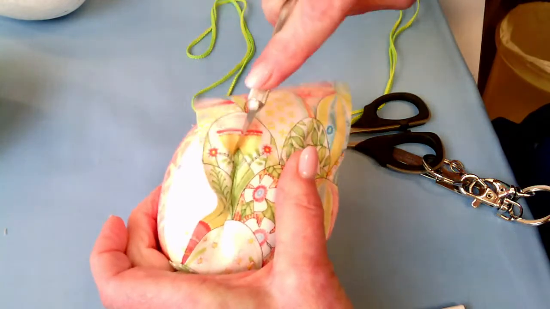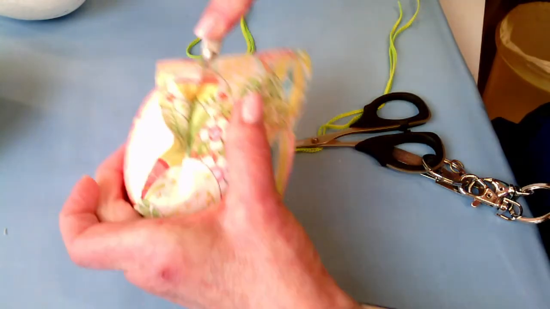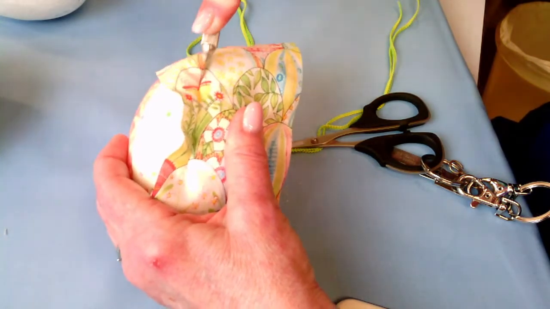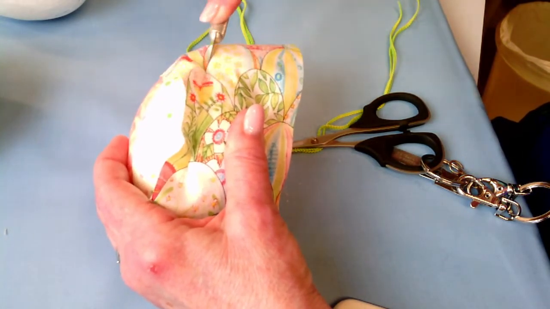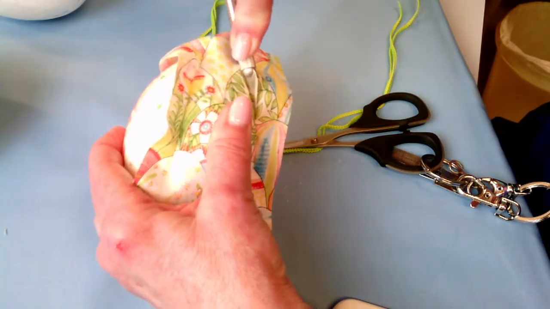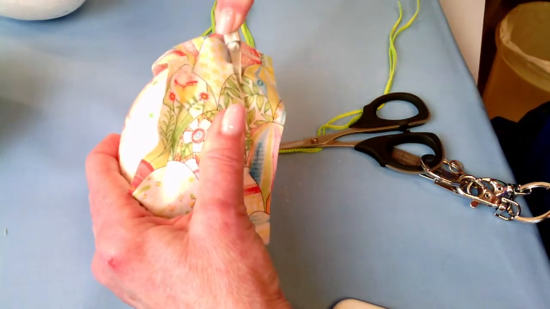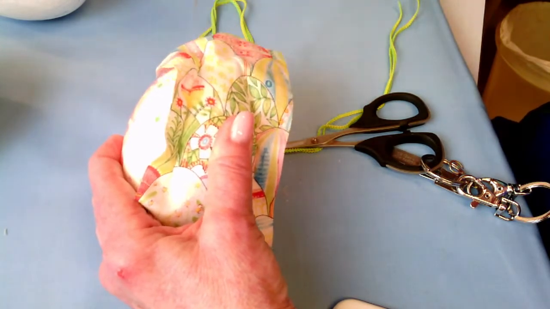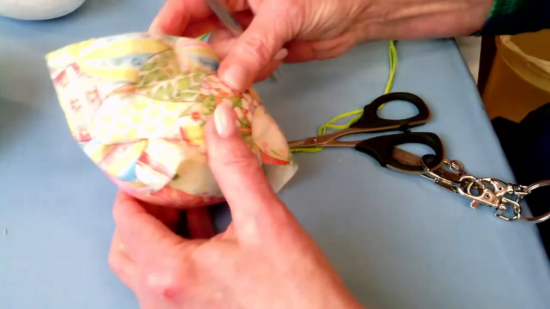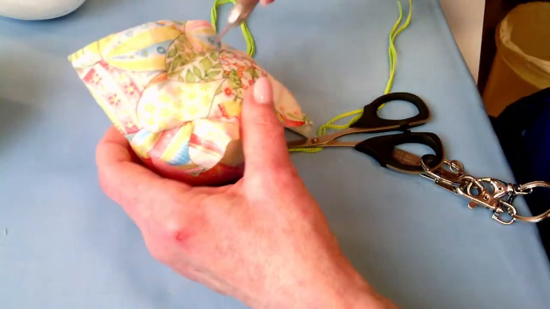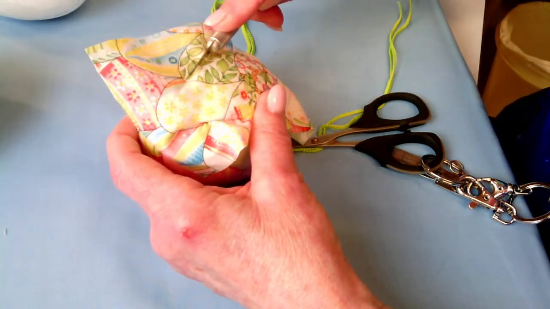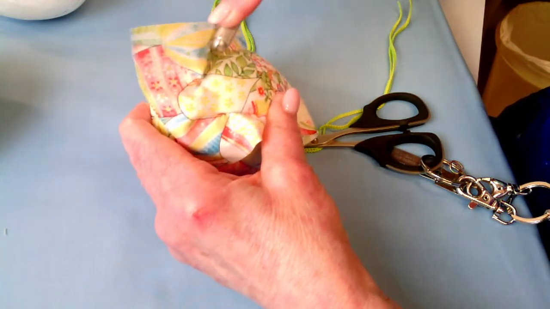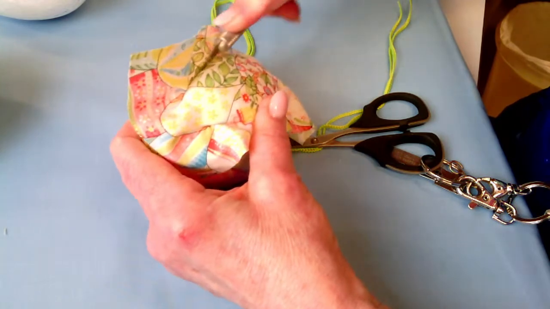And it's the exact same technique and process all over again. And I'm going to just come up on the other side. And I'm looking to make sure there's no excess fabric. And I'm going to just turn it around a little bit. Sometimes it's easier to work in different directions as you go along each crevice.